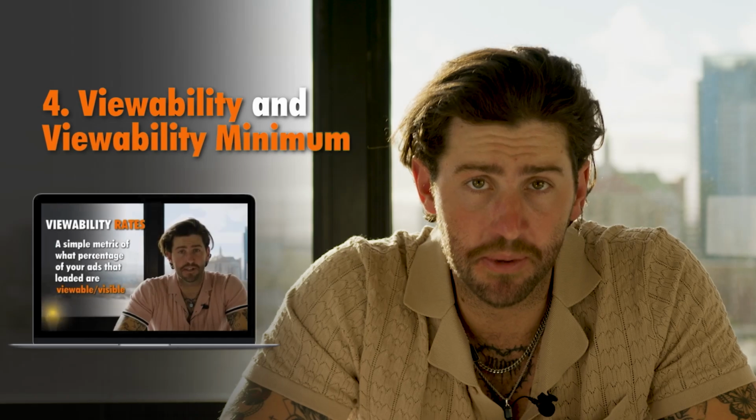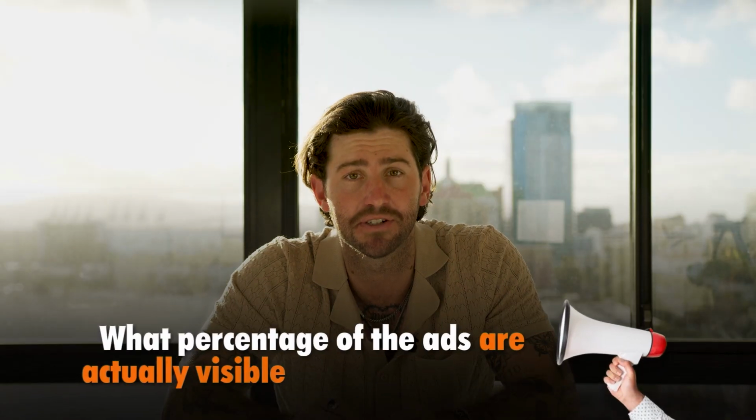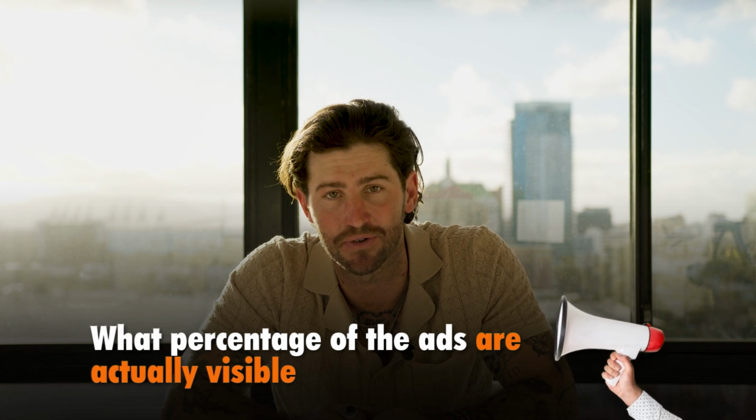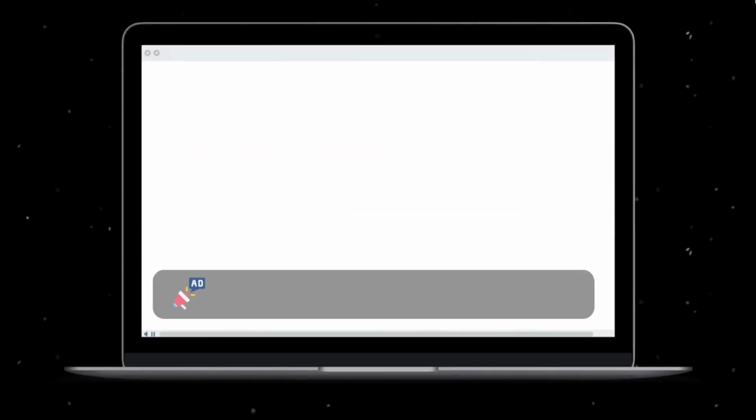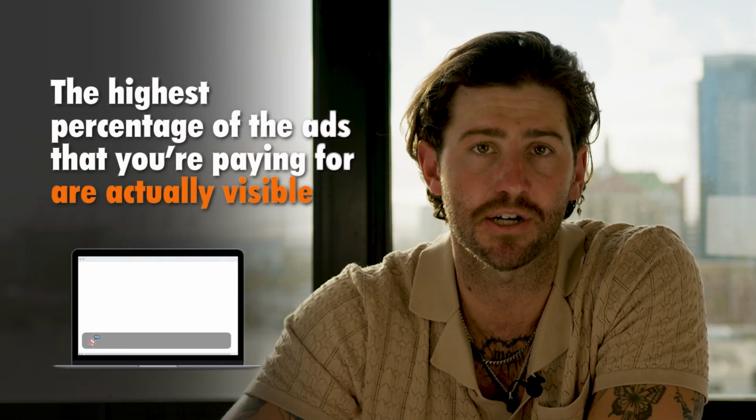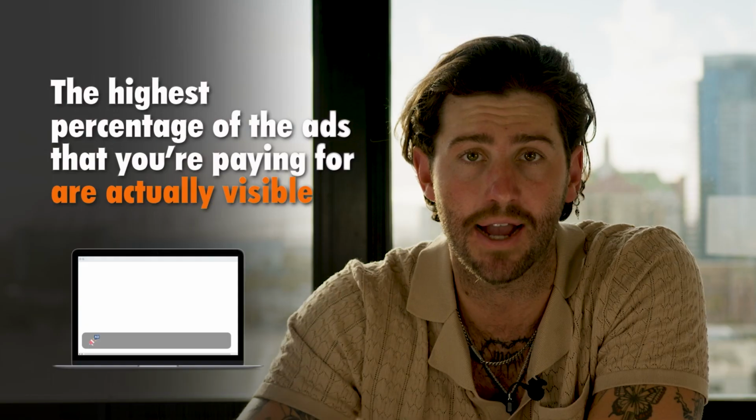Number 4, viewability and viewability minimums. This is maybe the most common mistake I see and the most detrimental one. Viewability is exactly what it sounds like. What percentage of the time are your ads actually visible? You get charged whether they're visible or not. So imagine you're on an Amazon product detail page or you're on ESPN.com. There are ads loading at the bottom of the screen that you never see, but that person is still getting charged for them. So you want to make sure that the highest percentage possible of the ads that you're paying for are actually being seen.